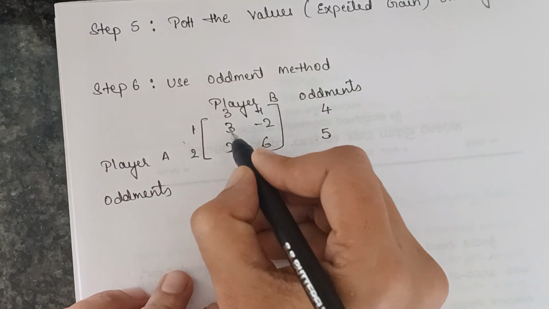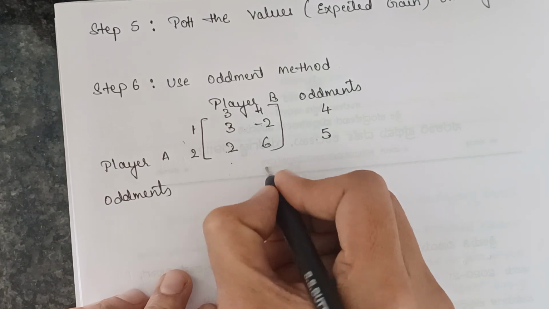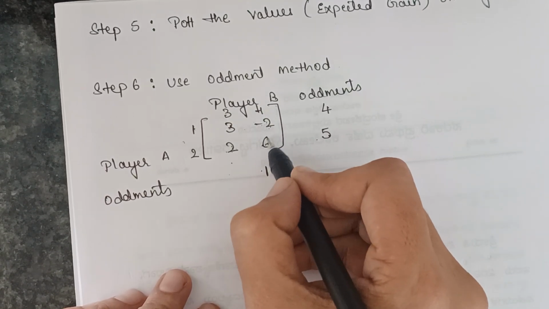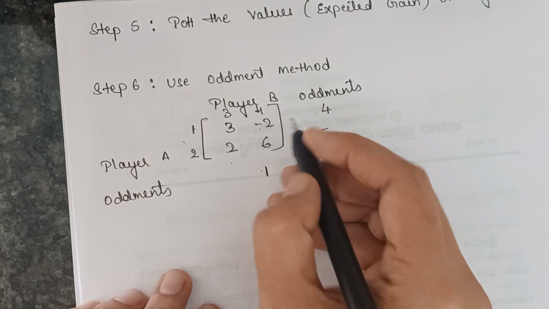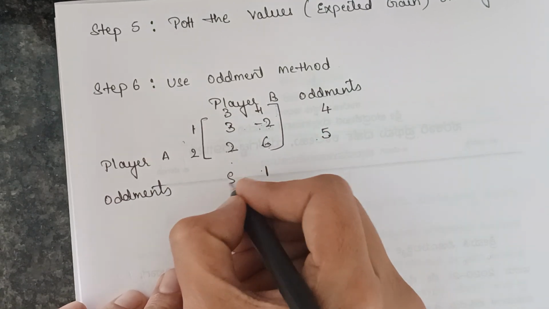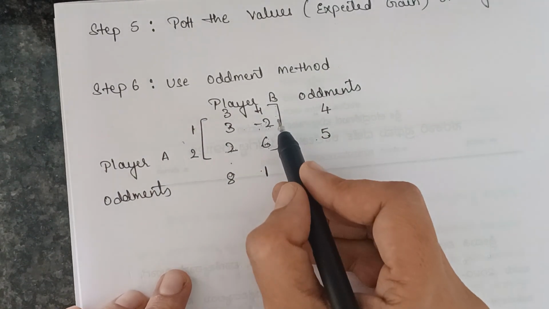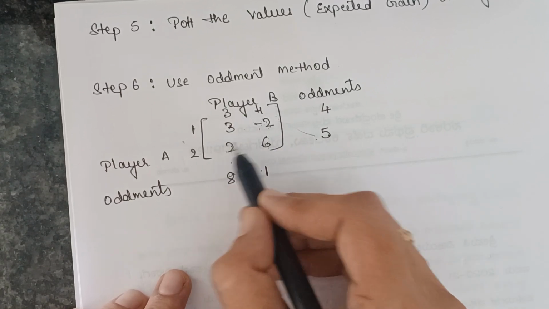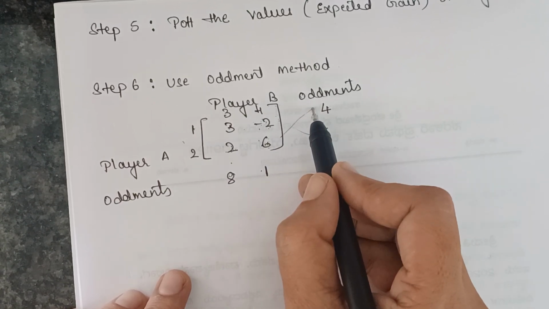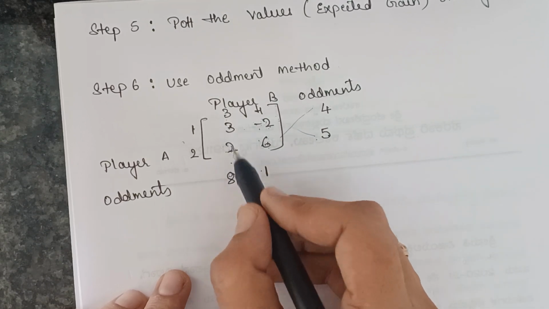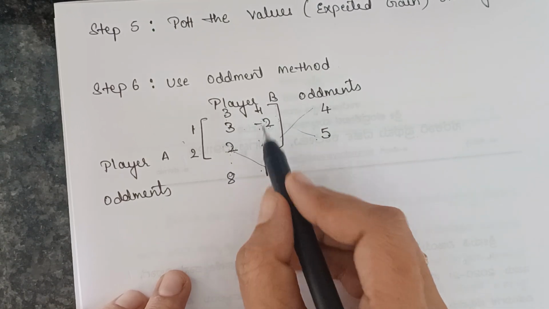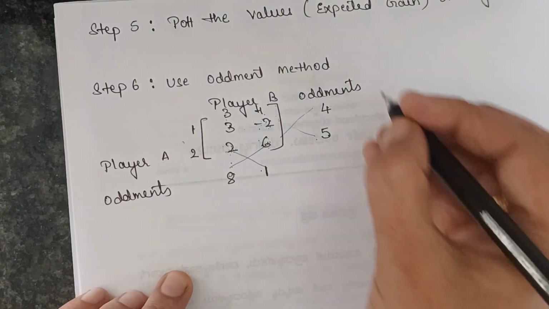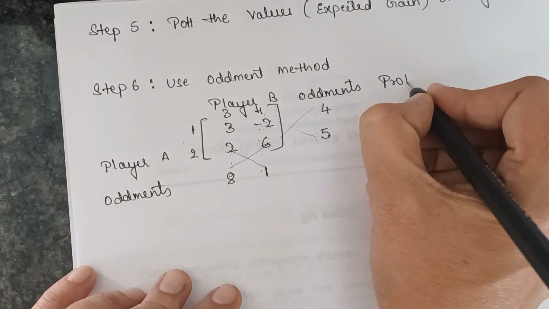Now column oddments, 3 and 2. So 3 minus 2, 1. Then in these two, the bigger value is 6. So 6 minus -2 will become 6 plus 2, 8. Okay, so the difference between these two values will be written here, and the difference between these two values will be written here. Likewise for columns, the difference between these two values will be written here, and the difference between these two values will be written here. Okay, now let us find the probabilities.